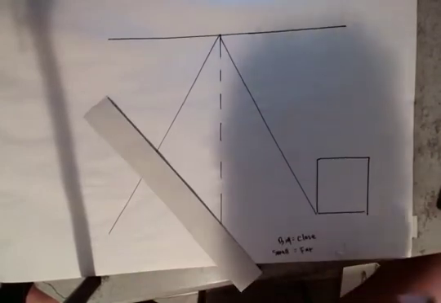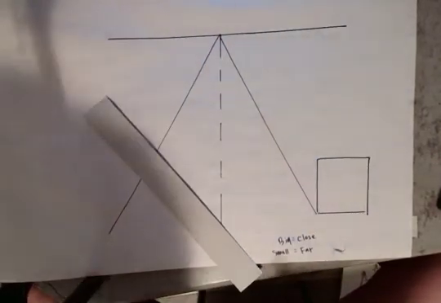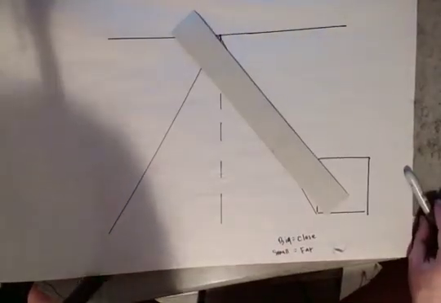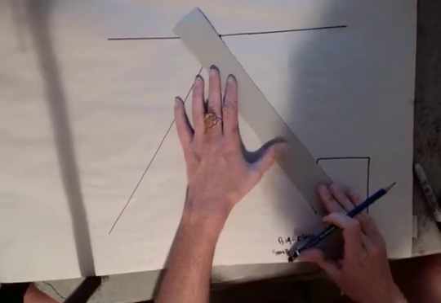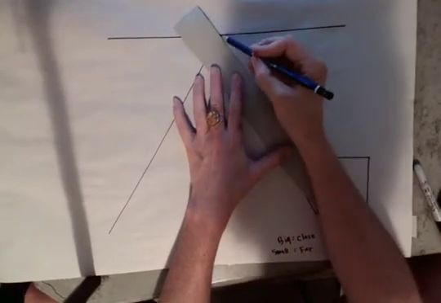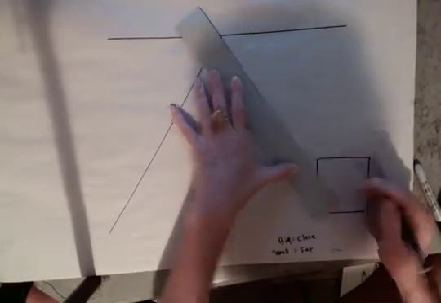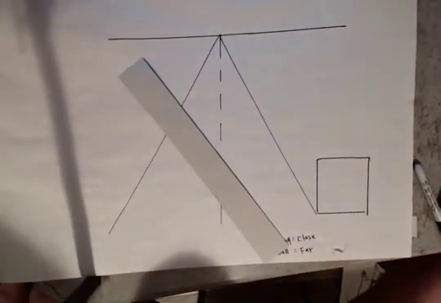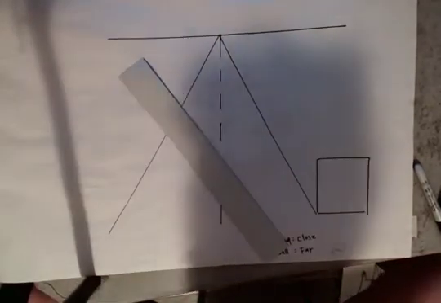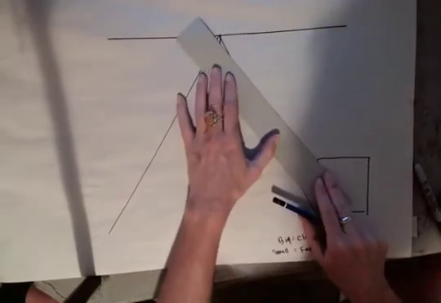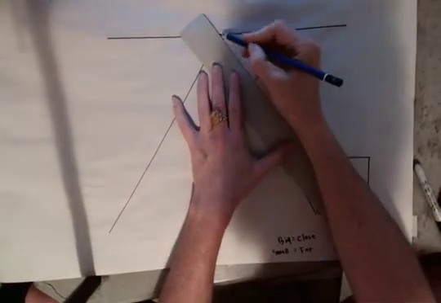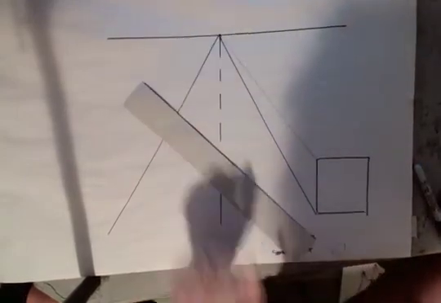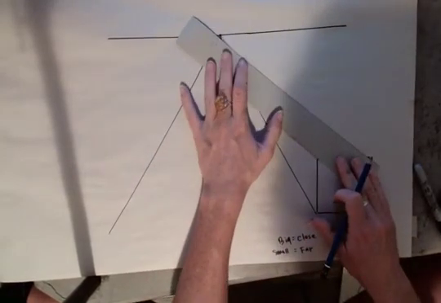And then I'm going to use a pencil just so I can erase that. There will be a vanishing point to the top corner of the box. Oh, you can't see that. Darker pencil. Here we go. Going corner to vanishing point, just like you guys did before.